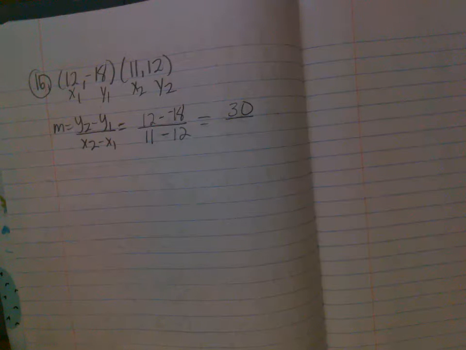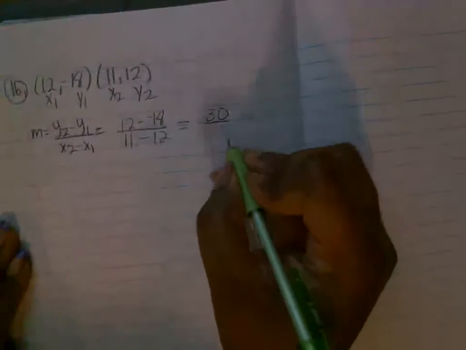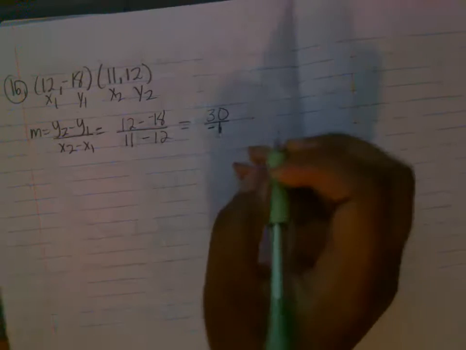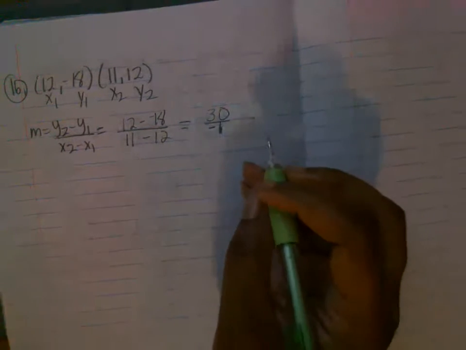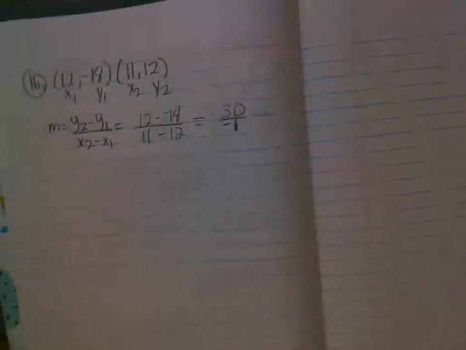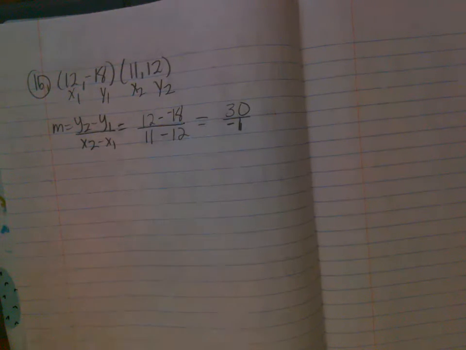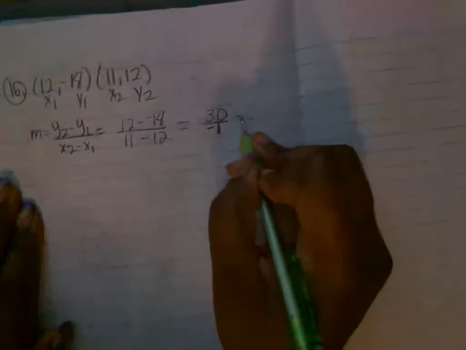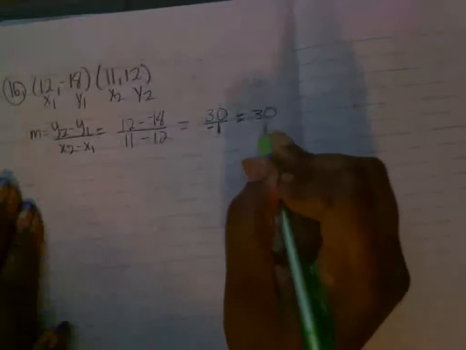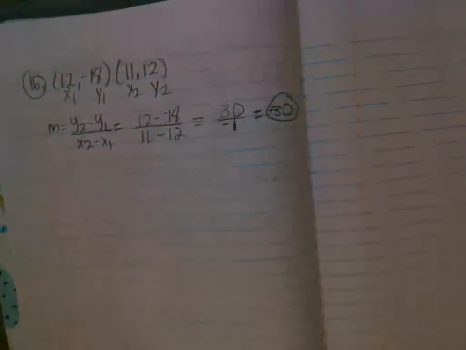What goes on the bottom? All right, so when we simplify, what does that give us? Anybody? Negative 30. Very good. Thank you. Great job. Any questions about that?